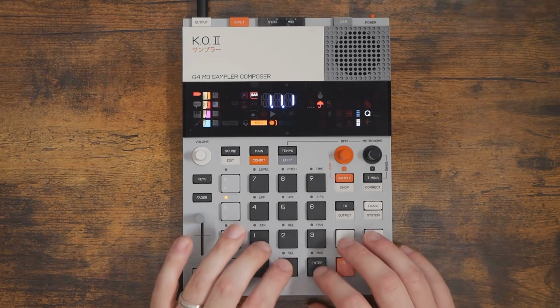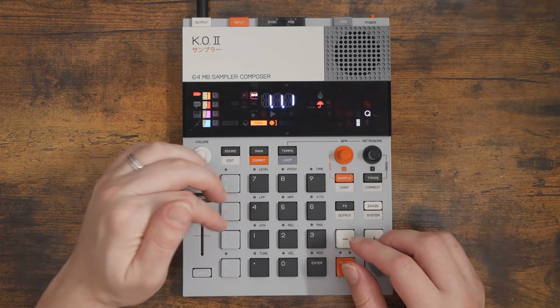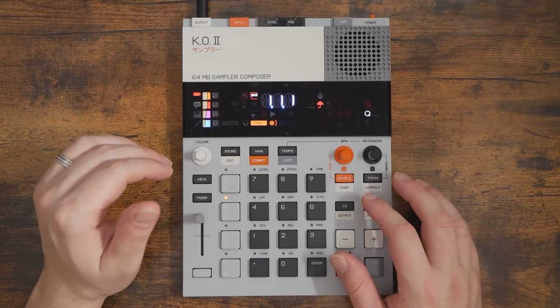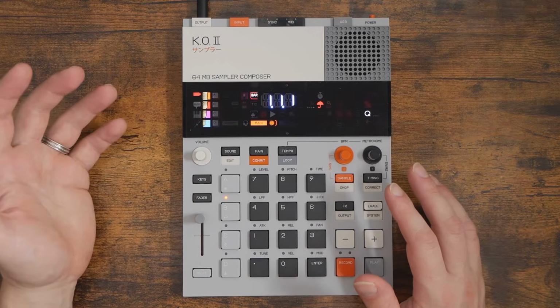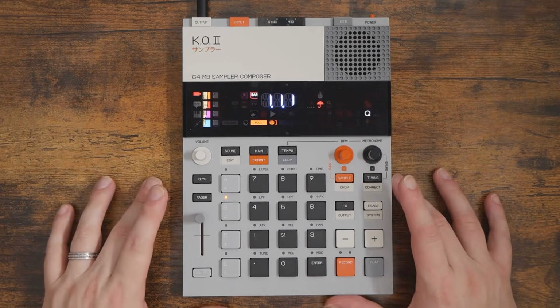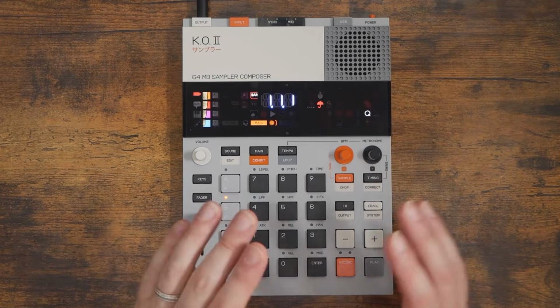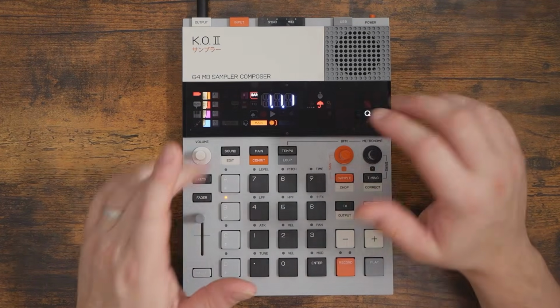Oh, there's not one there. I forgot. You can see it's pretty easy, though, although it might be a little bit tedious to go in and dial everything in perfectly. So that's kind of a bummer. I mean, it's not a deal breaker or anything like that, but I'm sure it can get frustrating if you're trying to dial in a chop perfectly.